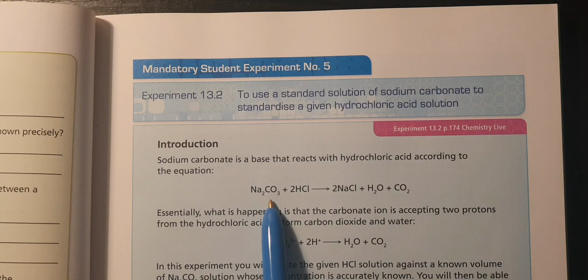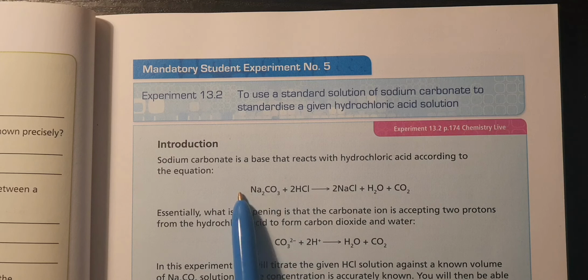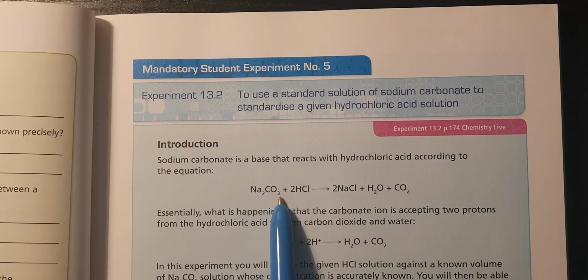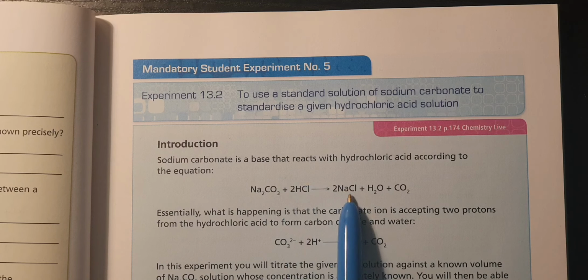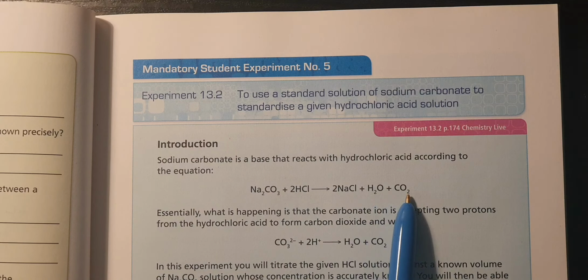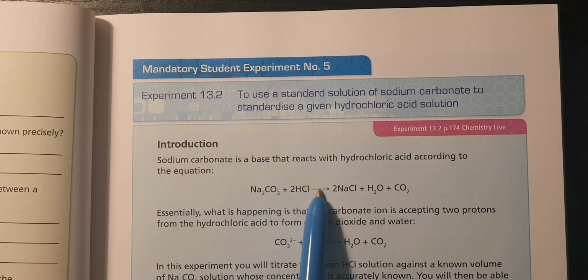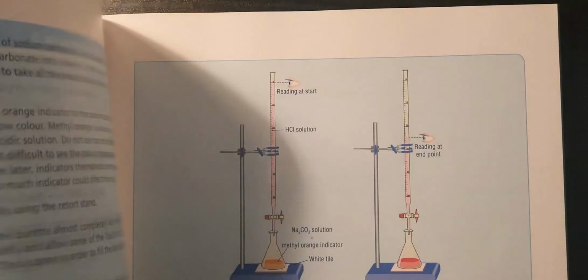This is our chemical equation that we're going to use. So we're titrating this sodium carbonate against our acid HCl. That produces salt, water and carbon dioxide. So acid and a base usually produces a salt and a water.